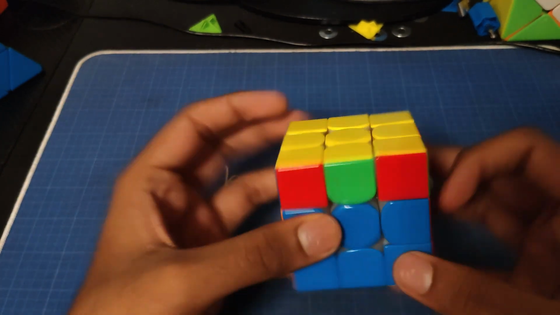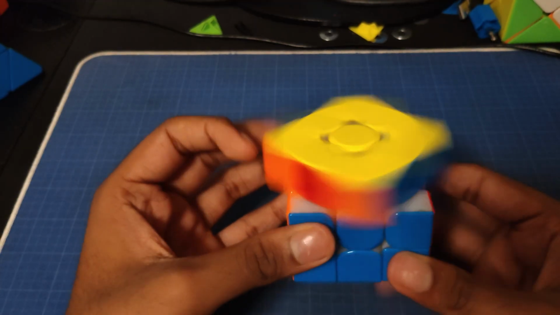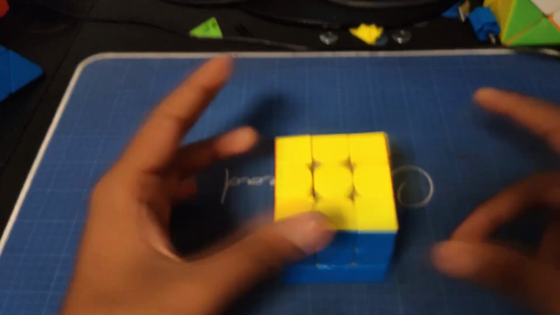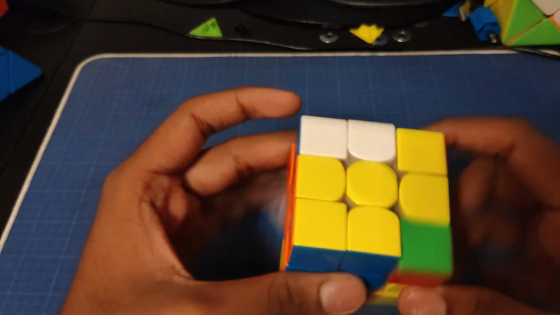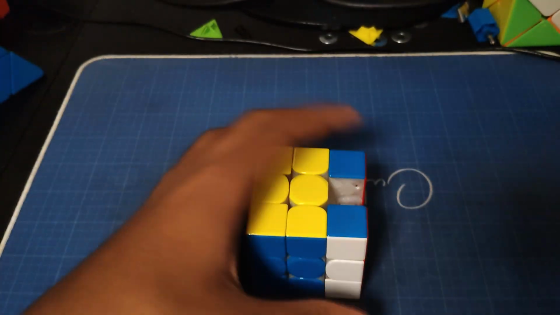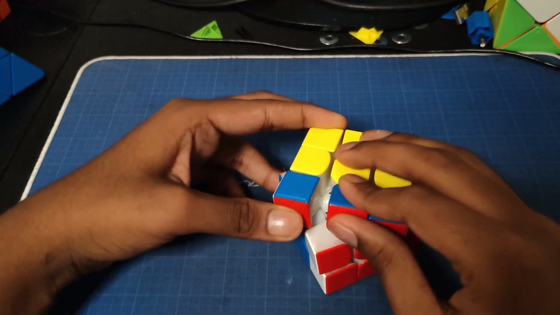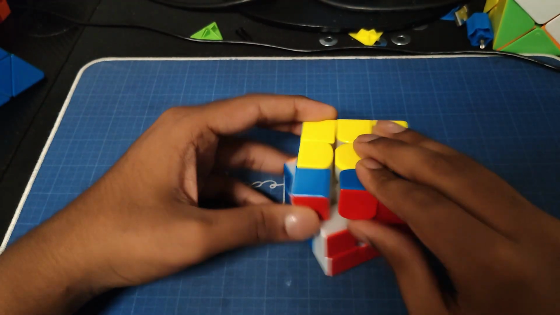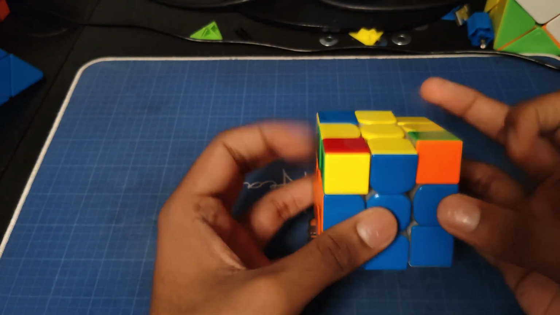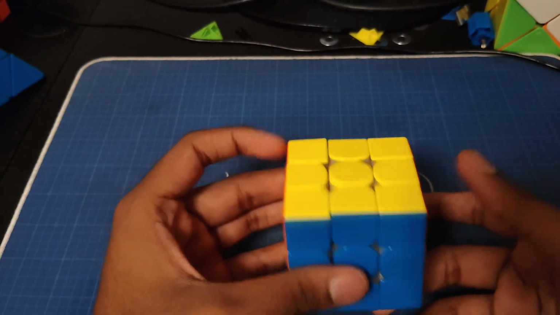Hey, welcome to another tutorial on how to unlock the last layer. This tutorial is not an actual method that you would use in fast solves. It's just a trick that you can do to show others. You have to know full PLL for this. OLL doesn't matter. You do have to know basic cases like Sune, and that's pretty much all you need. So we'll get into it.